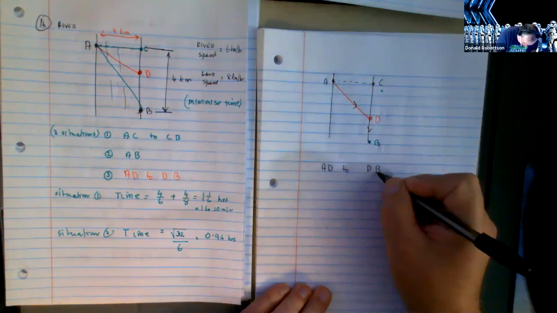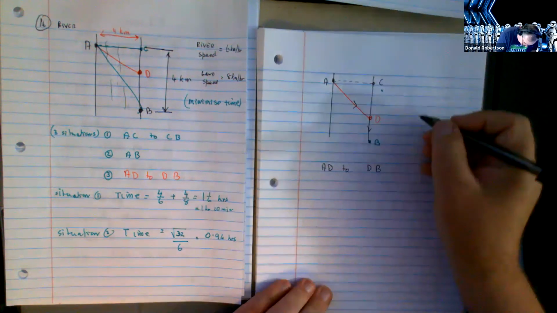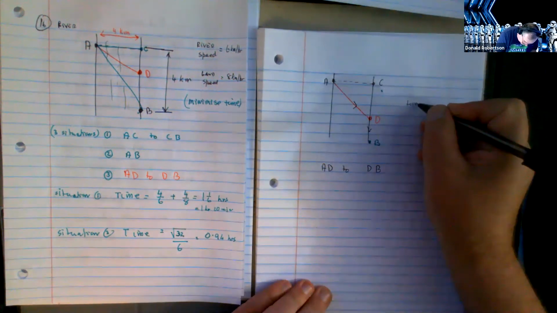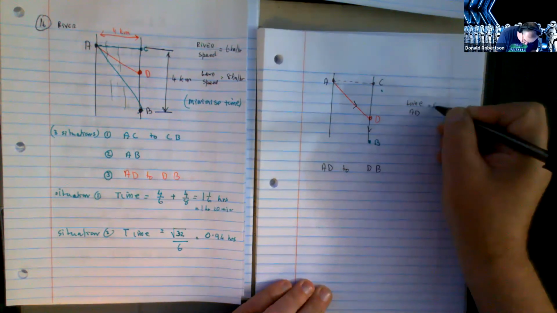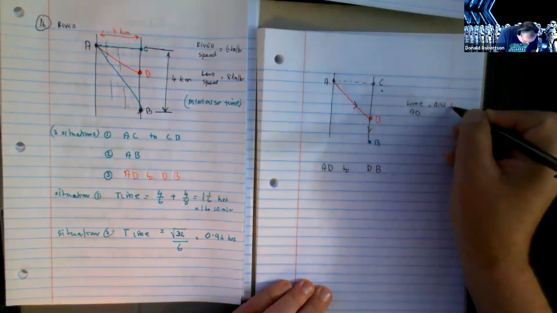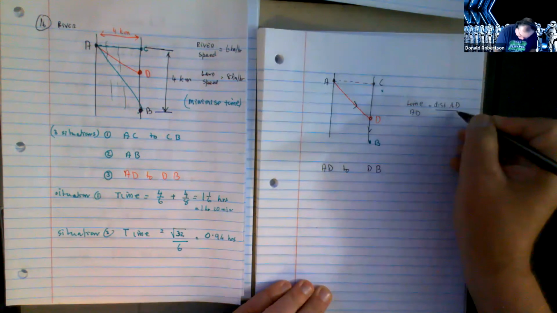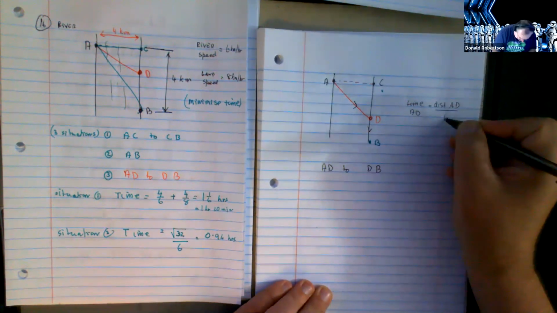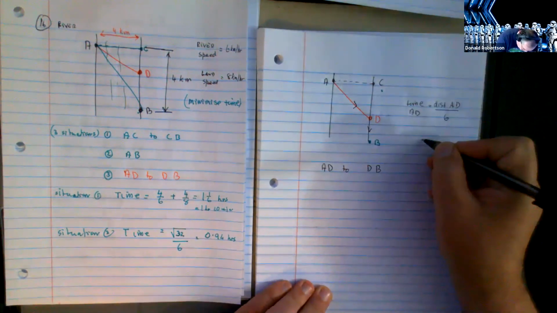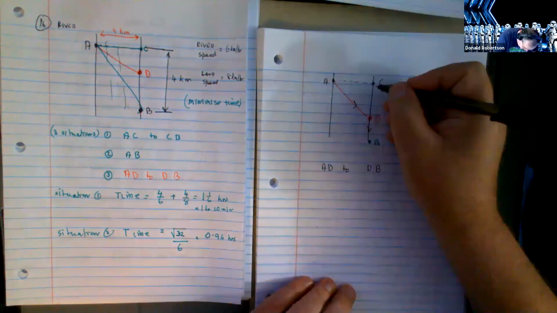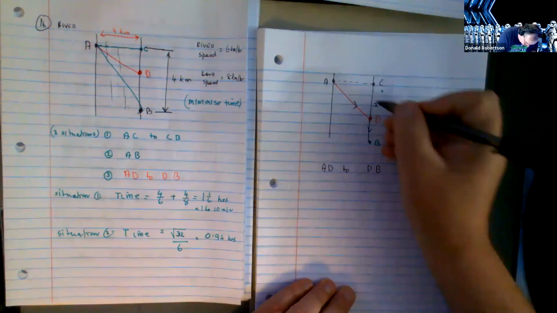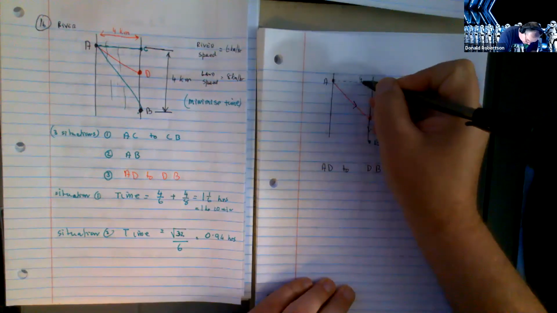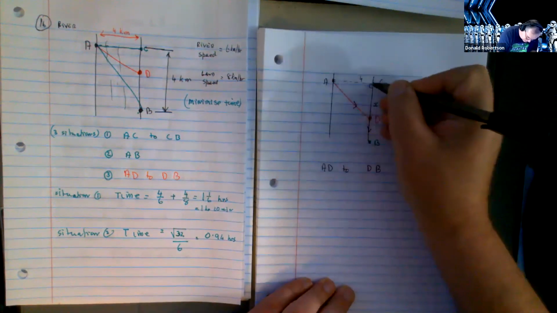Now, if I want to know the time it takes to go from A to D, don't I need to know the distance from A to D and divide it by the speed in the water, which is 6? Now, that distance from here to here, I'm going to call x. And that distance is fixed, so I'm going to call that 4. Do you see a little baby right angle triangle here?